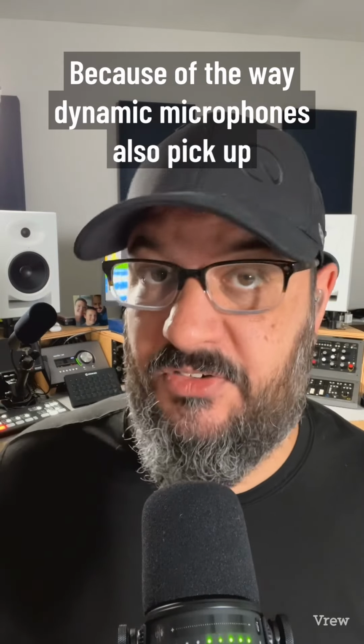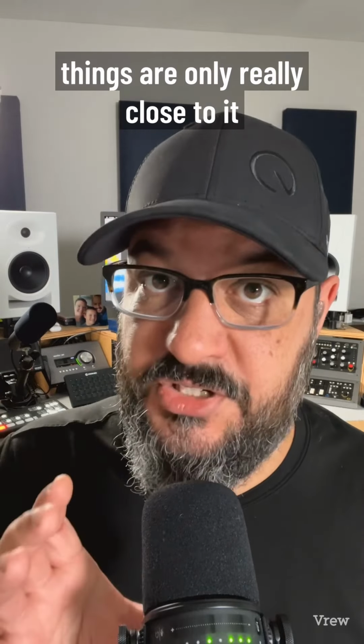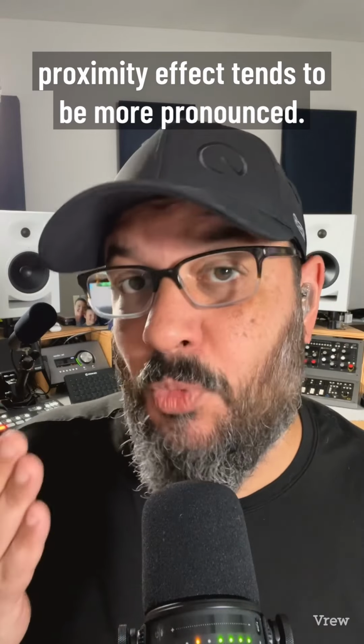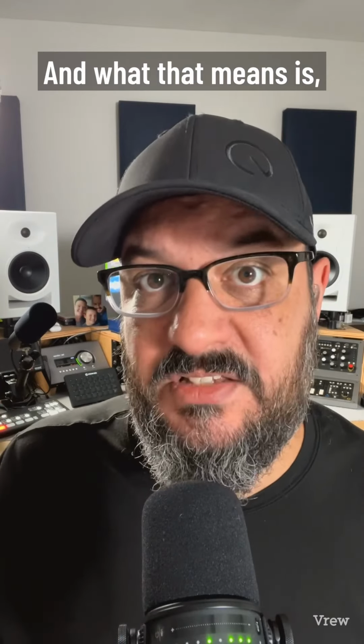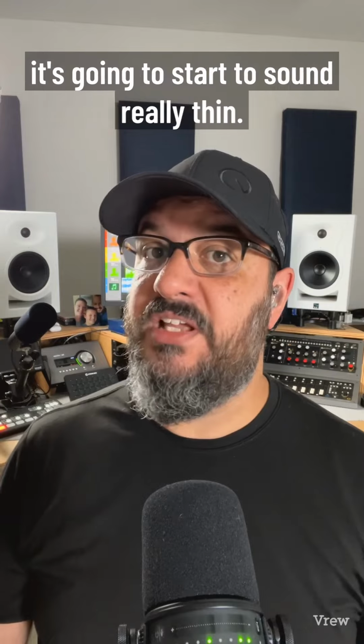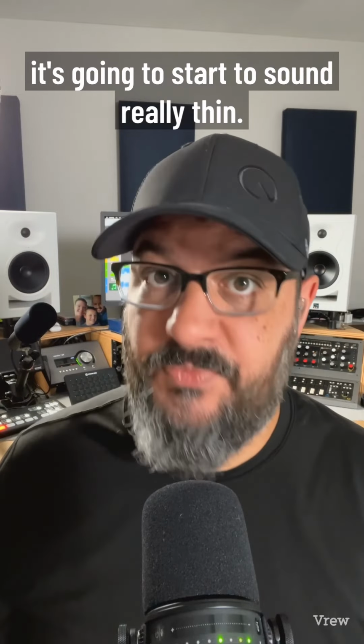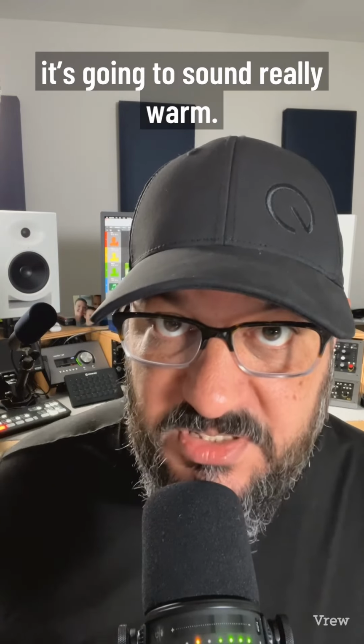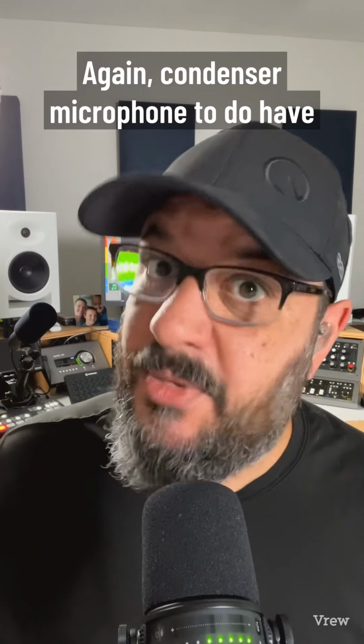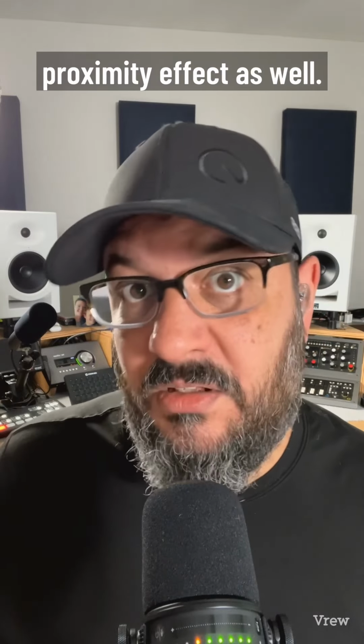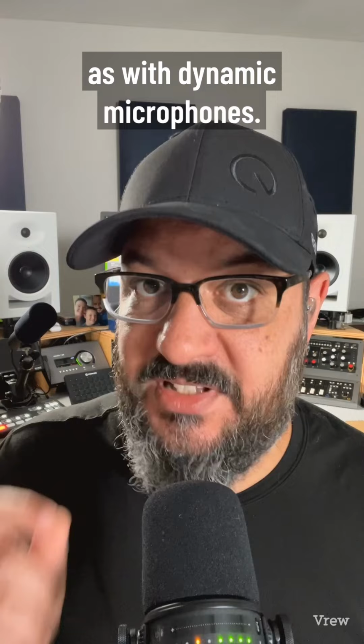Because of the way dynamic microphones also pick up things that are only really close to it, proximity effect tends to be more pronounced. And what that means is if you get further away from the microphone, it's going to start to sound really thin. If you get really close to the microphone, it's going to sound really warm. And again, condenser microphones do have proximity effect as well. It's not usually quite as pronounced as with dynamic microphones.